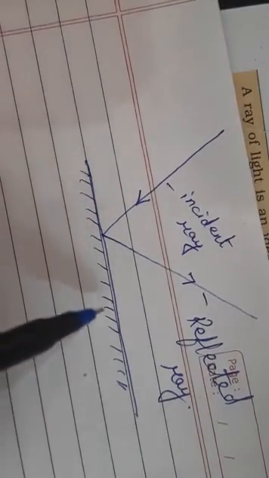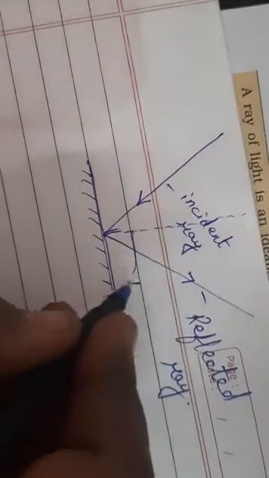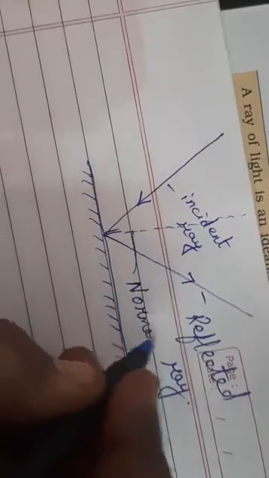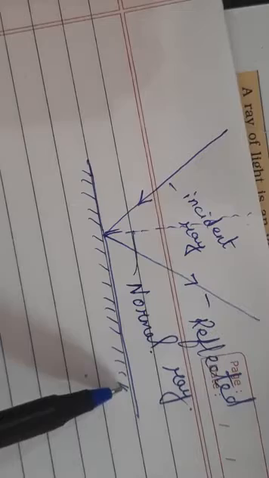Now if we draw a line perpendicular to the mirror, this is called the normal. So you can see the normal is perpendicular to the mirror. These are the three things.